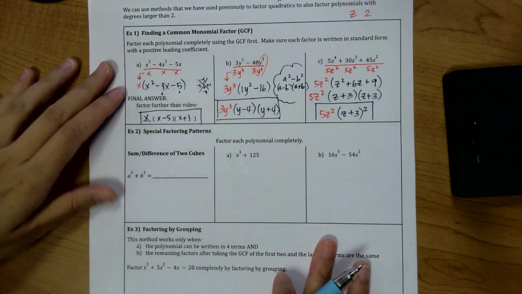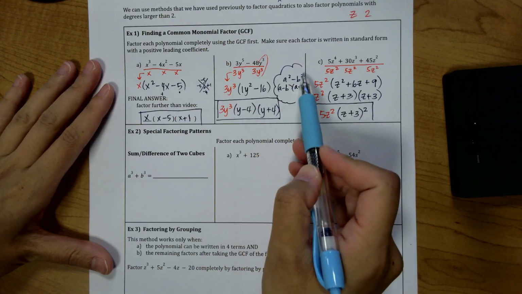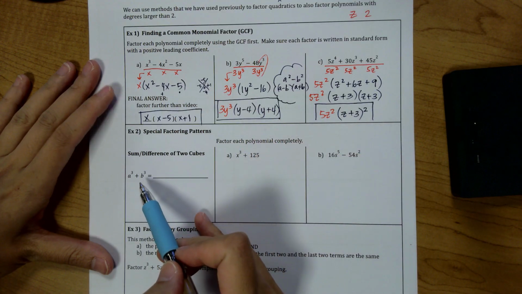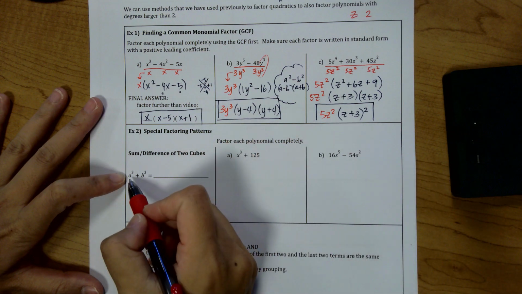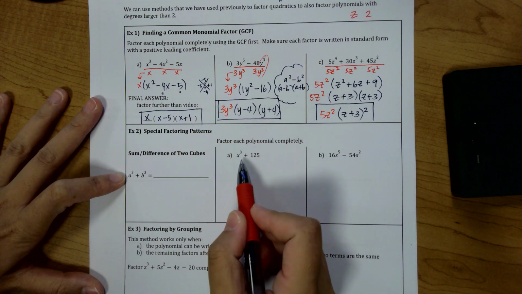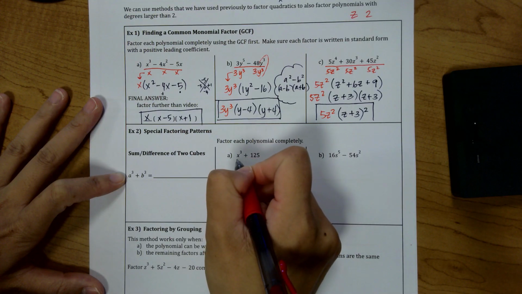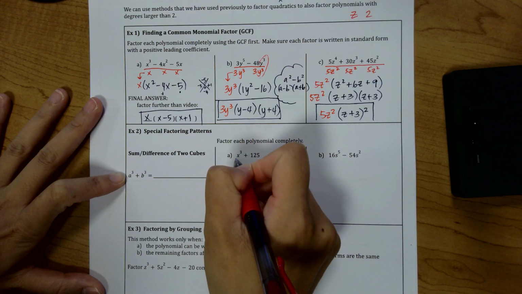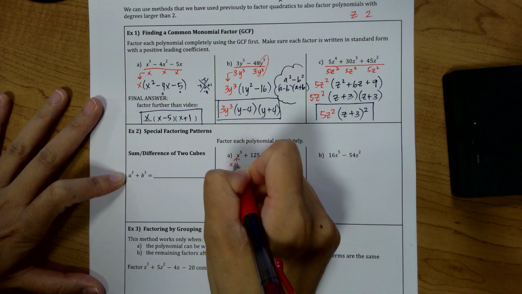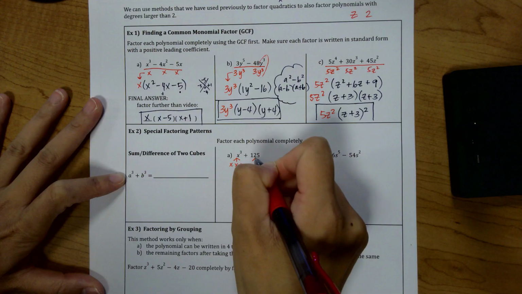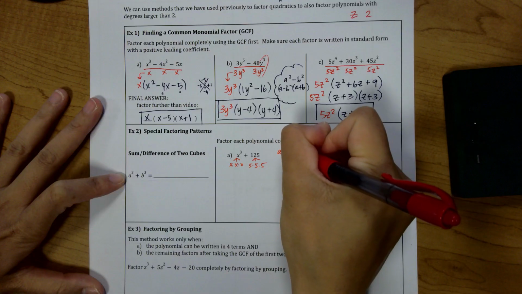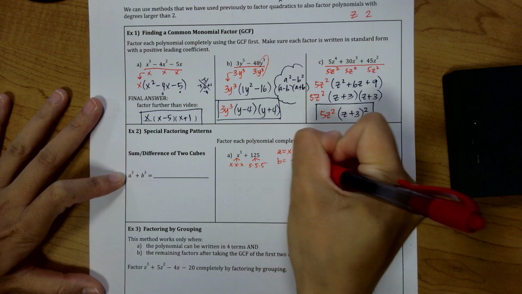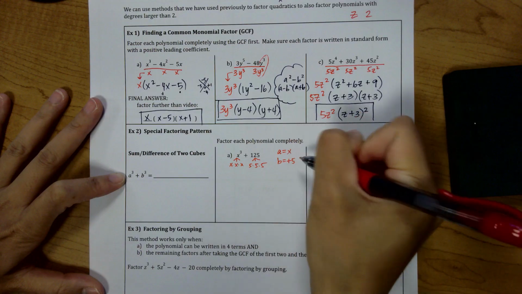We touched on a special pattern for a difference of squares here, and now we're going to learn one for sum and difference of two cubes. So your formula for this, if you have something cubed plus something cubed, like we do here, this is x times x times x. And this one is 5 times 5 times 5. That means in this term, I have a equals x and b equals positive 5.